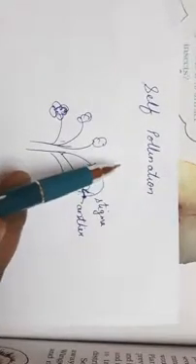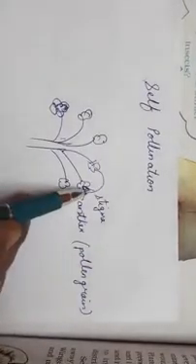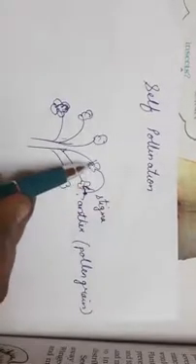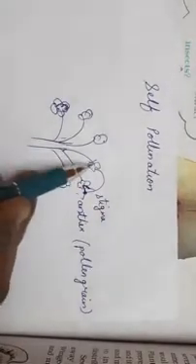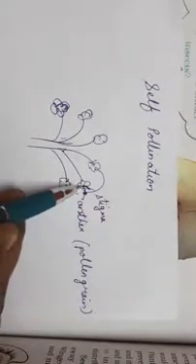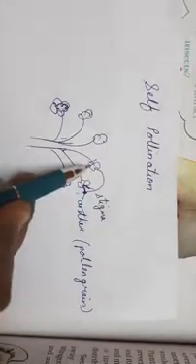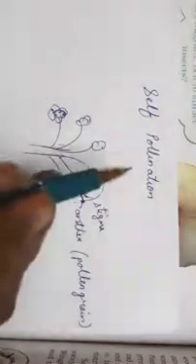I hope, children, that this is clear. So what is self-pollination? It is the transfer of pollen grain. Pollen grains are found inside the anther. So it is the transfer of pollen grain from the anther to the stigma of the same flower, or the flower of the same plant, or another flower of the same plant. Either the pollination will happen inside this same flower, or inside another flower of the same plant. Since this is happening within this plant only, it is called self-pollination.